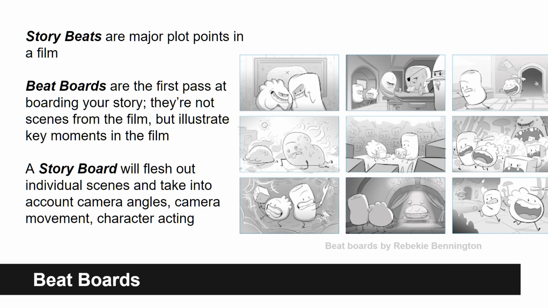The storyboard, just like the script, will flesh out the individual scenes and try to more literally capture what we're going to be doing in the final film, which is camera angle, camera movement, where characters are specifically placed, what they're doing, etc.